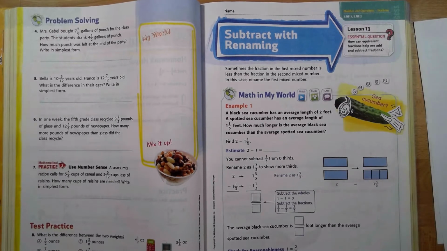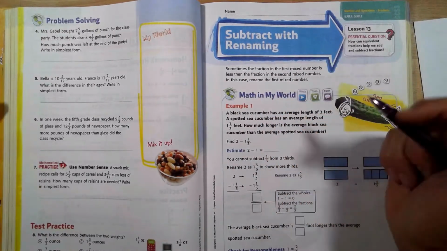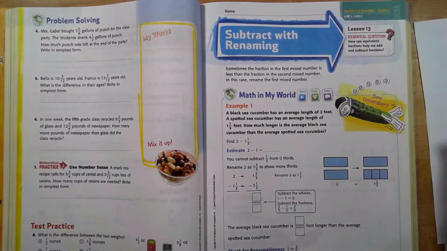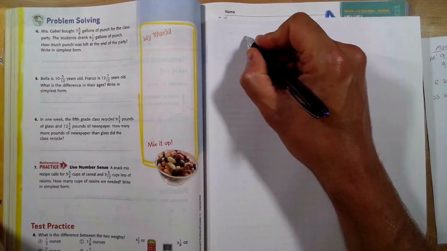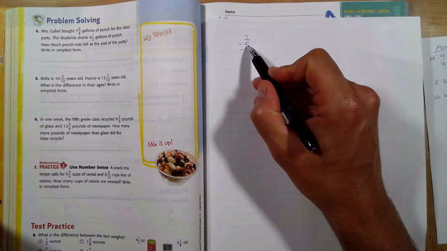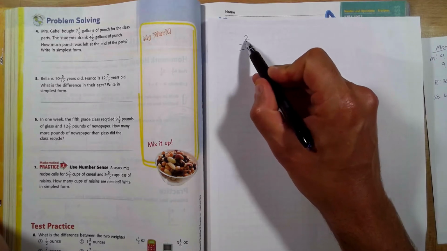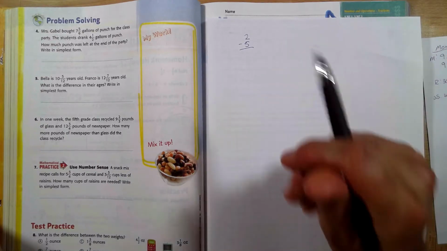All right, chapter 9, lesson 13, subtracting with renaming. This is where it gets a little bit more complicated, but if you pay attention, it's not too hard. Everybody knows that when we do a subtraction problem, let's say I have 2 minus 5, that is hard because we need the bigger number to be on top. With a fraction, this is where the renaming comes in.